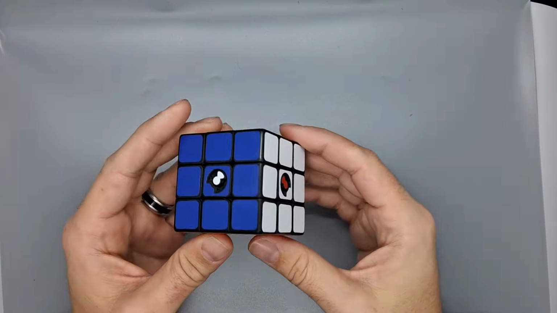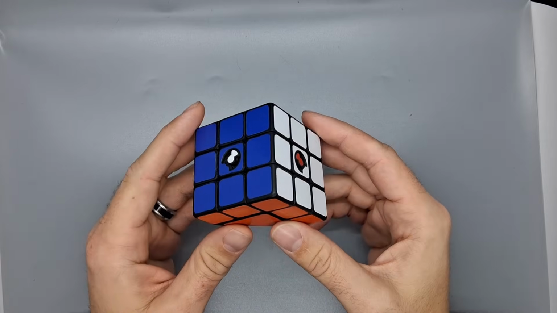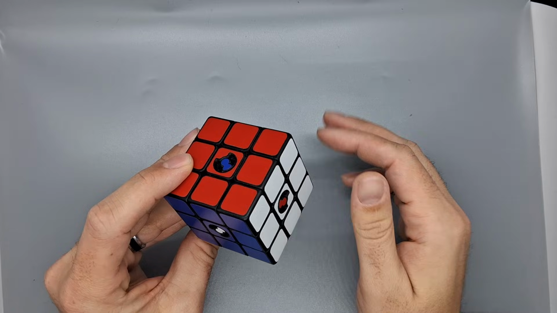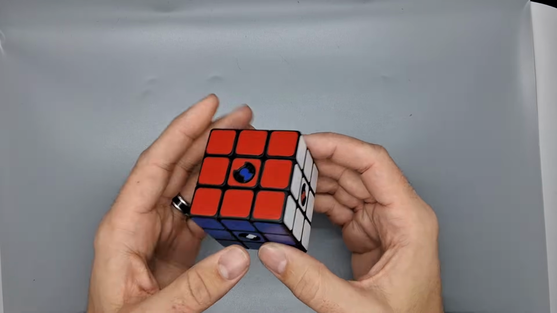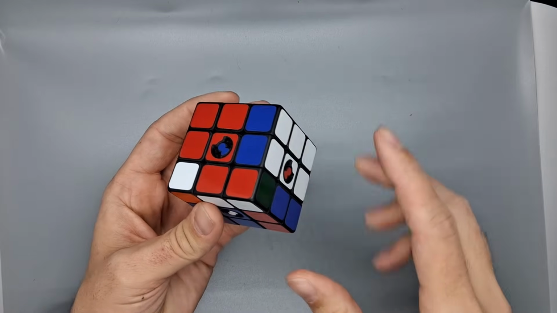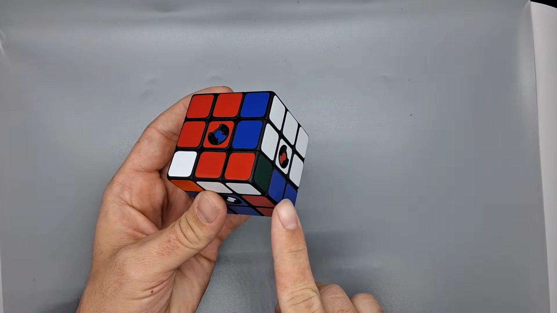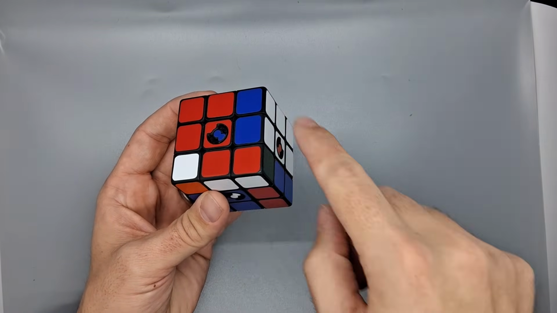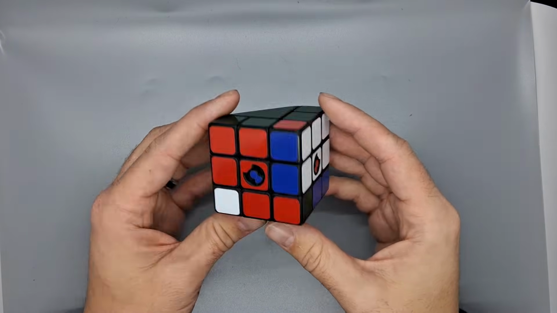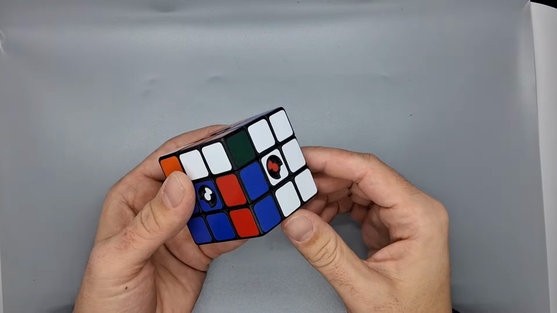So before we scramble it, I want to make a few comments about how the pieces move. We saw already that you can only do commutators. So what does this commutator do? It's going to move around these 3 edges. So it's cycling those edges around. And then what does it do to the corners?